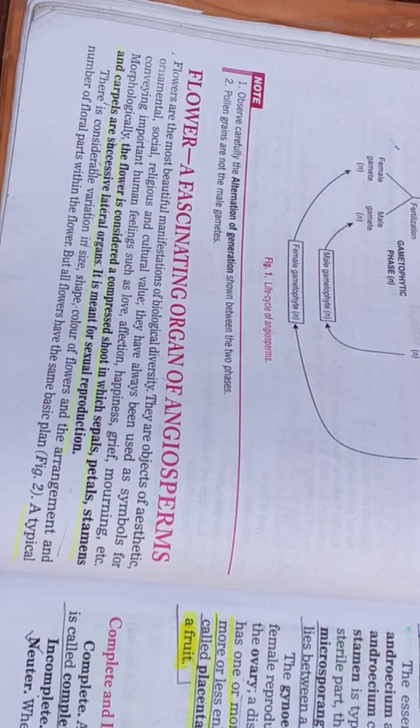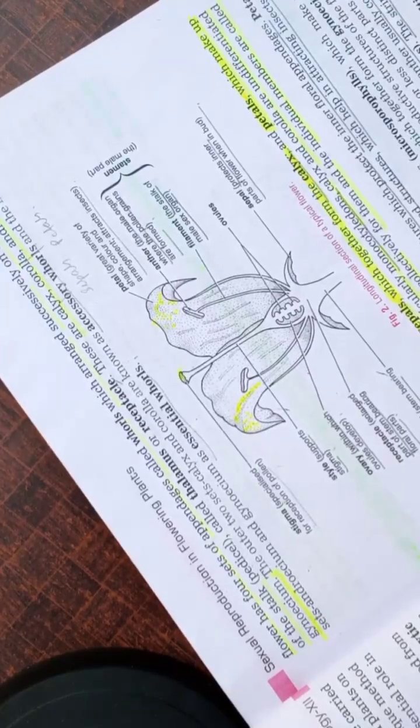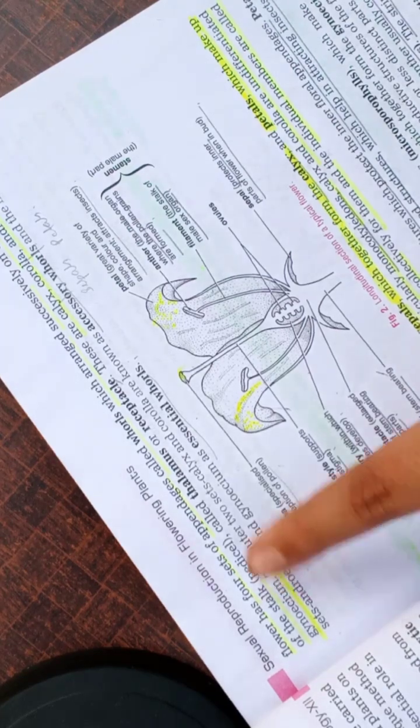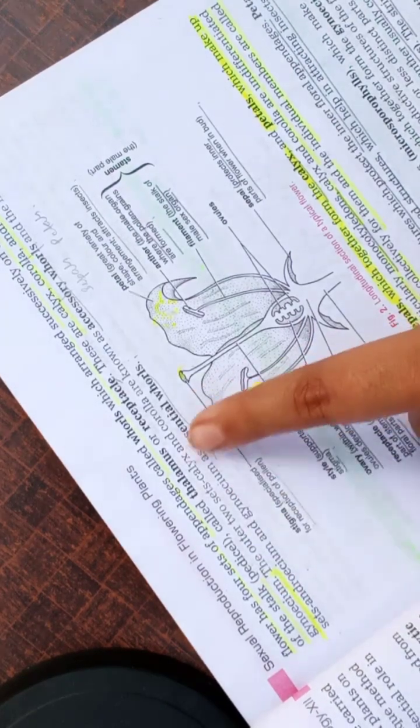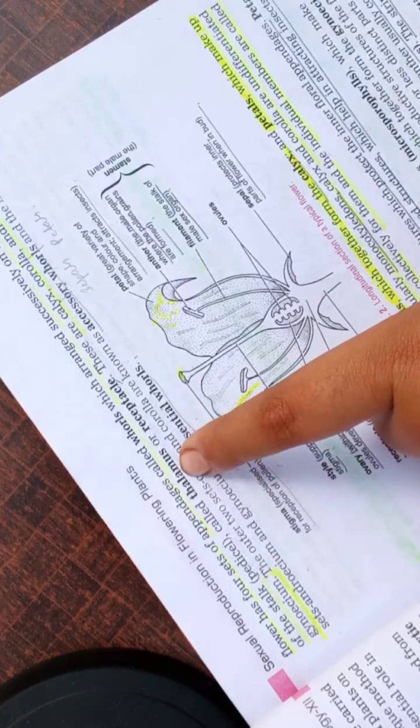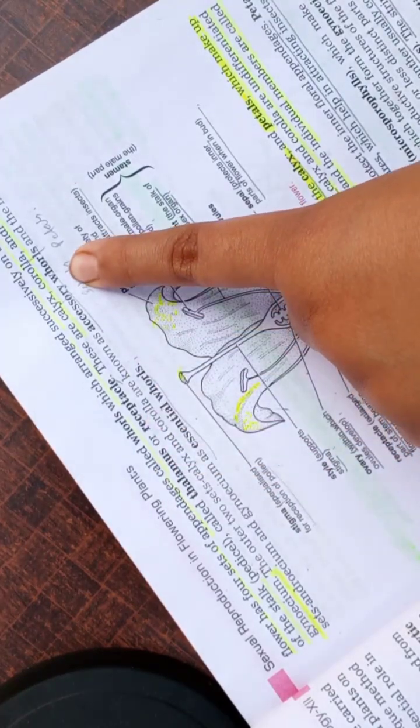Now we will discuss the parts of a flower. The flower basically has four whorls: the calyx, corolla, androecium, the male part, and the gynoecium, the female part. Androecium and gynoecium are considered the essential whorls, whereas calyx and corolla are the accessory whorls.